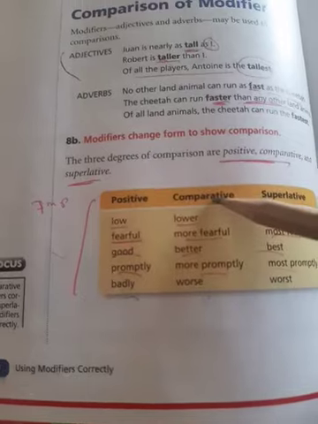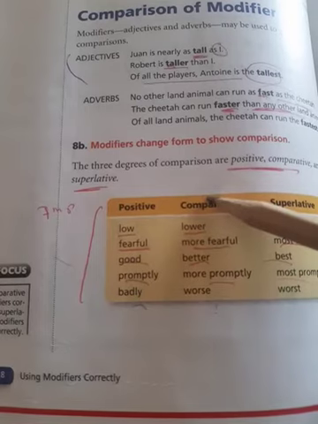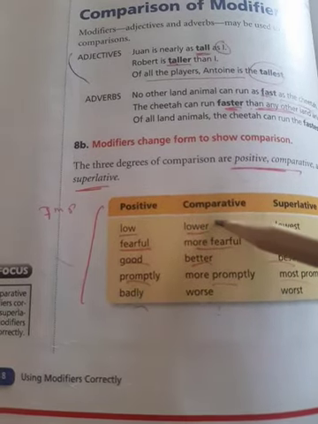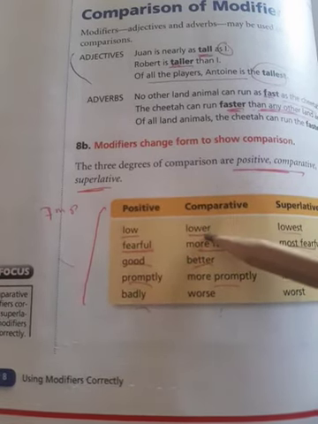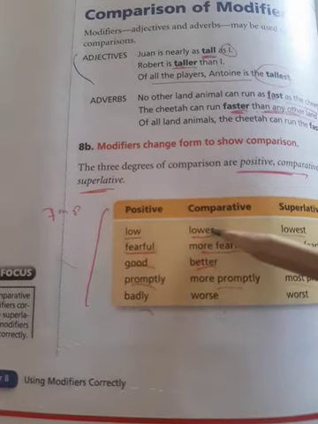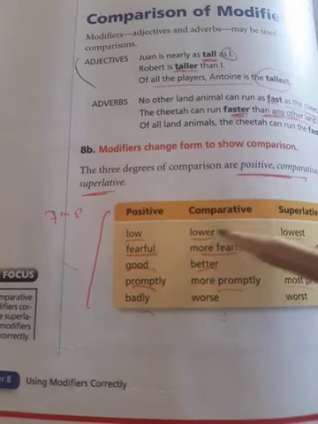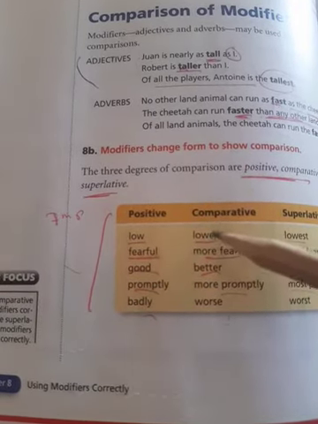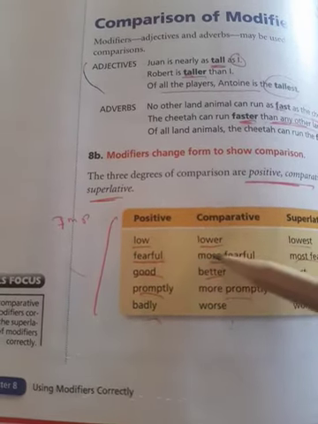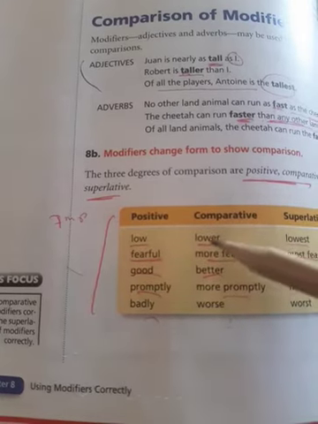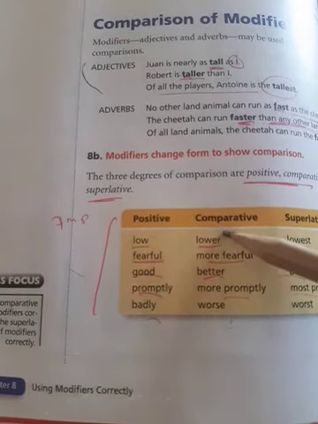Look at comparative. Comparative means comparing between two things or two people or two animals using er or more. But using er and more depends on the syllables of adjectives. I'll explain that later on. Look at lower here. My voice is lower than yours. This child looks more fearful than your sister. So you have to use er or more when you want to compare between two.